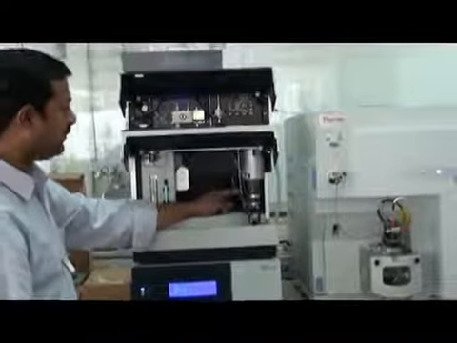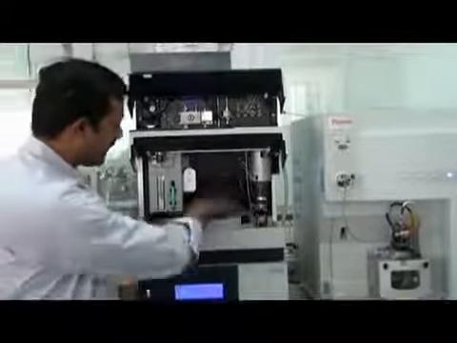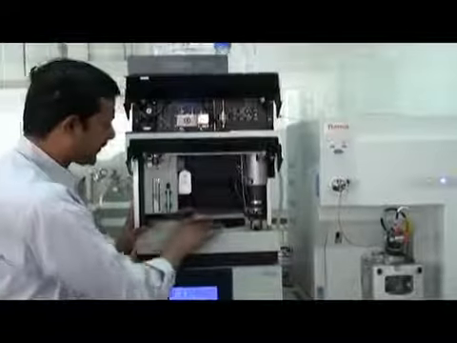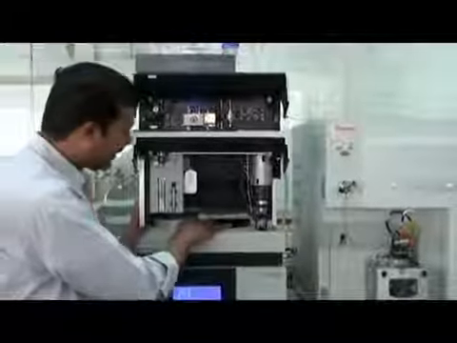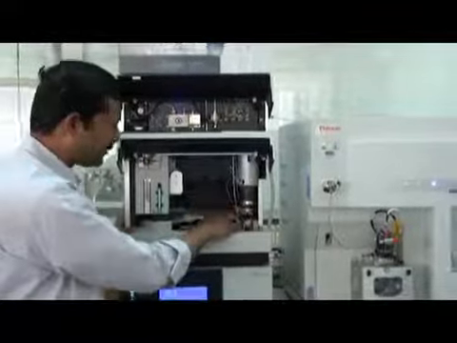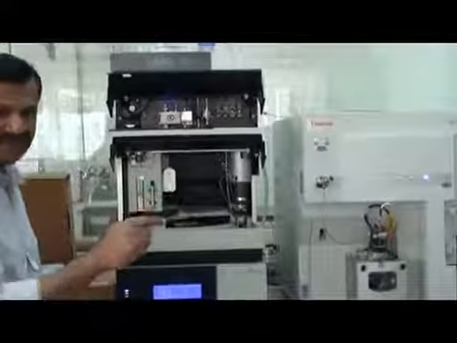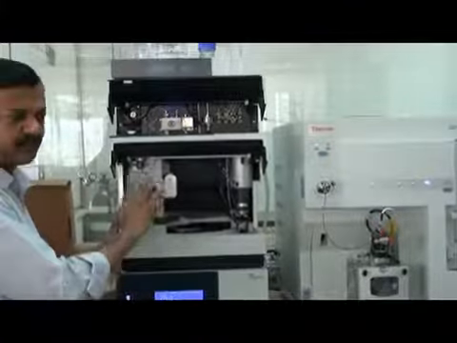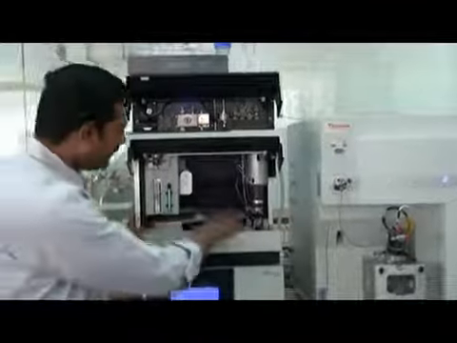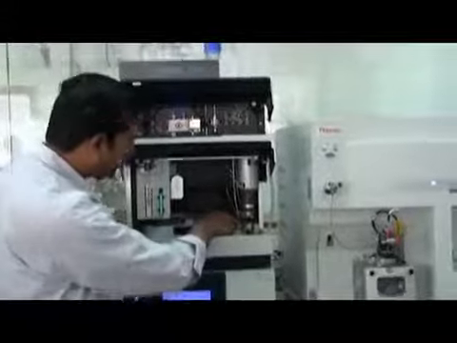From the sample loop here we have some trays. 3 types of trays are available here. Each has 40 vials capacity. So 40 multiplied by 3, total 120 vials you can put at one time. The trays are labeled red, green and blue, RGB.